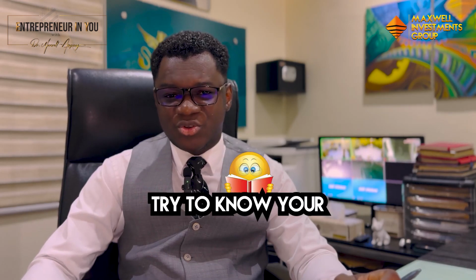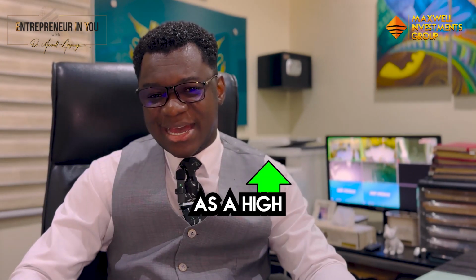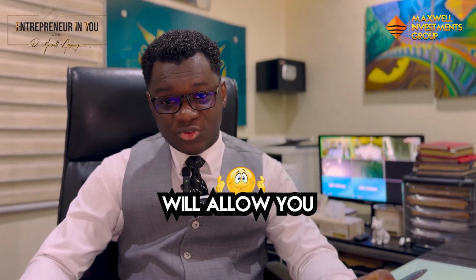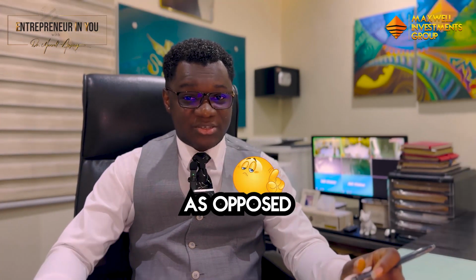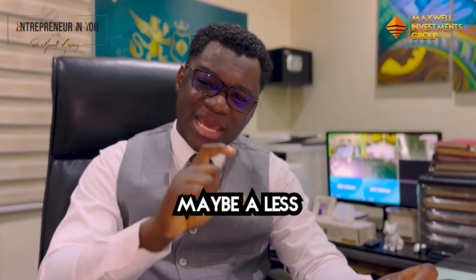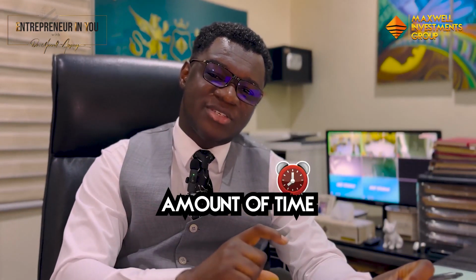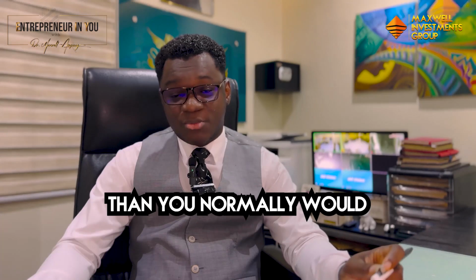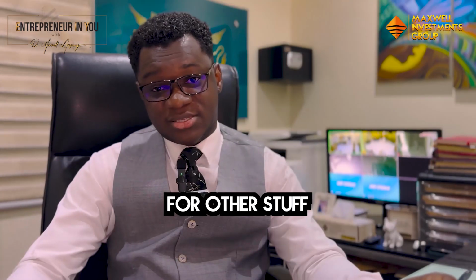So try to know your inventory turnover ratio, as a high inventory turnover ratio will allow you to enjoy all the benefits that I've just mentioned, as opposed to having a low inventory turnover ratio, in which case you would like to hold maybe a smaller amount of stock within that amount of time and replenish much quicker than you normally would in order to release capital for other stuff. That's all for today.